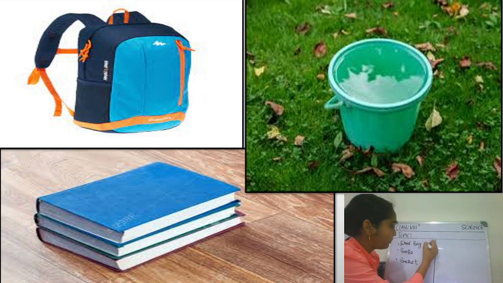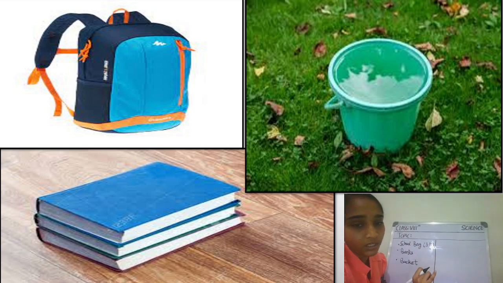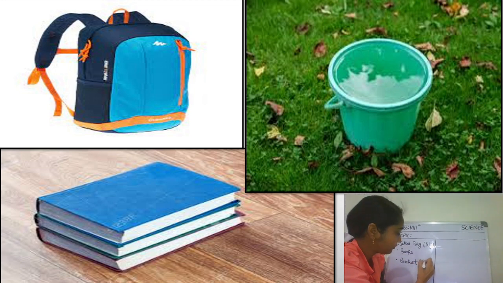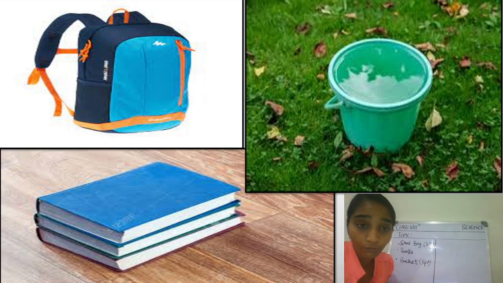With the school bag, what do we do? We lift it up, right? With the books, we can either lift them or shift and push them from one point to another. And what about the bucket? Yes, to lift that bucket, we need to pull it up, right? Very good students, good examples of how pushing and pulling force is involved.